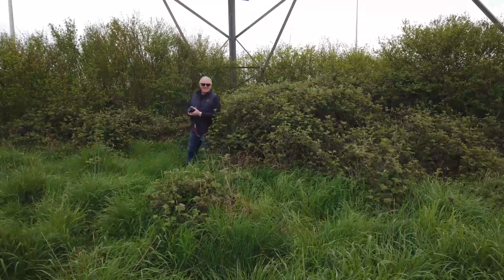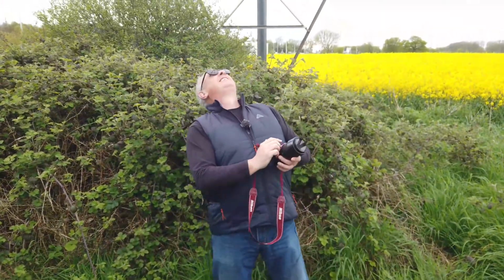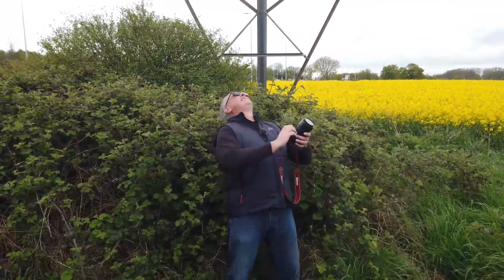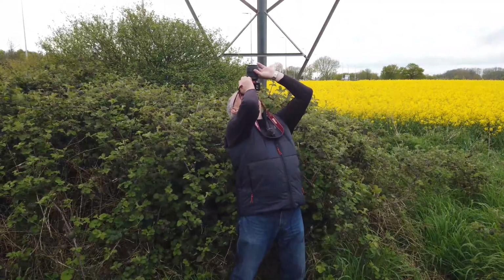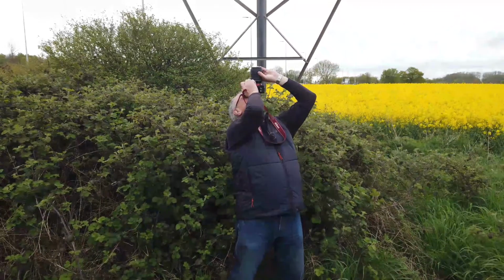Can you see me still? Is the camera tracking me? It's all part of the action, isn't it? So, looking up, just here, smack in the middle, I think that will make a good image.